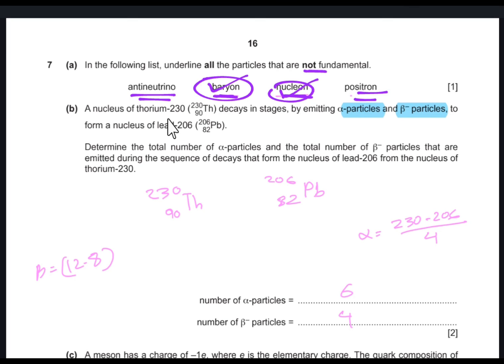A nucleus of thorium-230 decays in stages by emitting an alpha particle. An alpha particle has a charge of 2 and a mass of 4. That is this alpha particle. Charge of 2, mass of 4, and this is the alpha particle. And for a beta particle, the charge is -1 and the mass is 0.